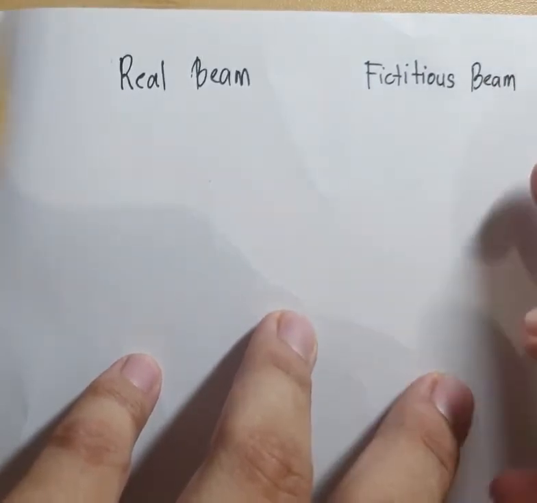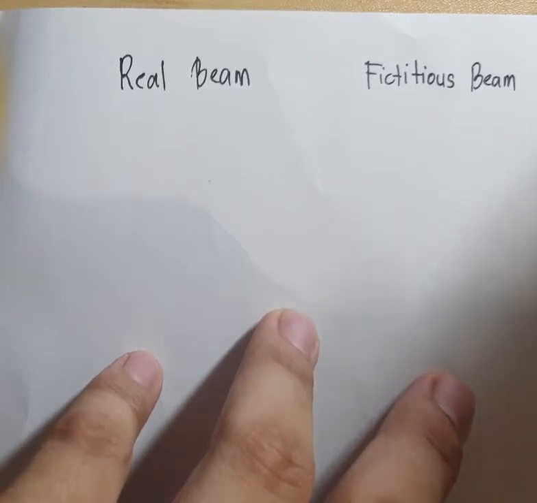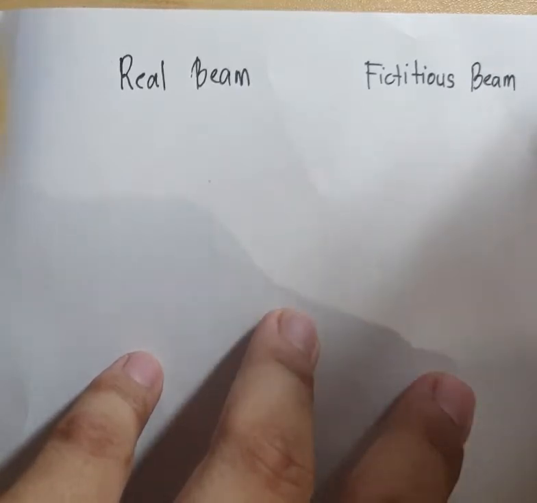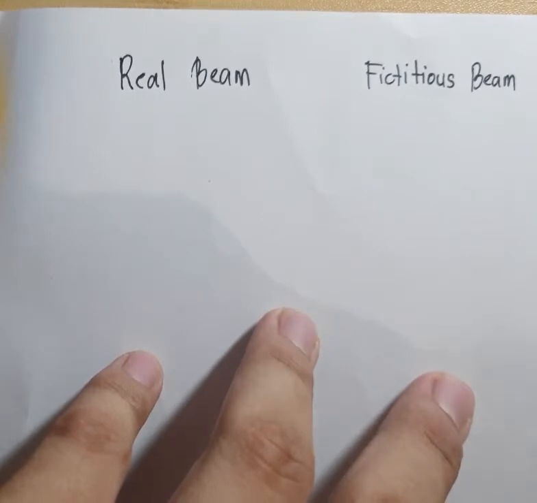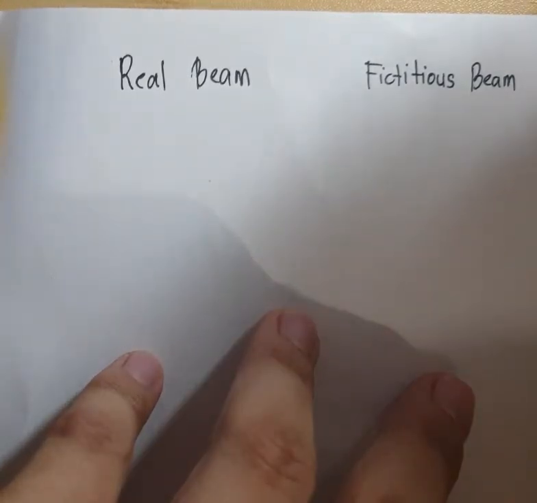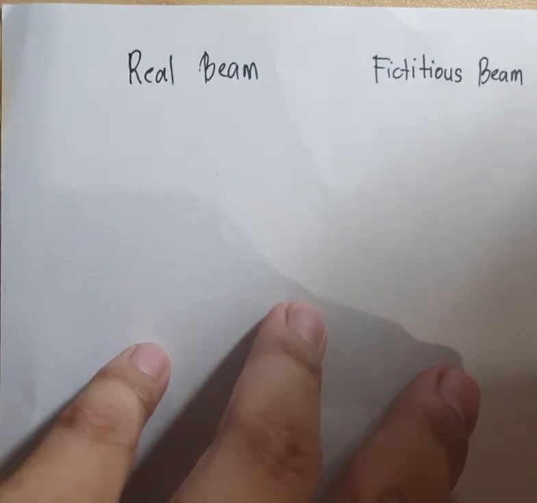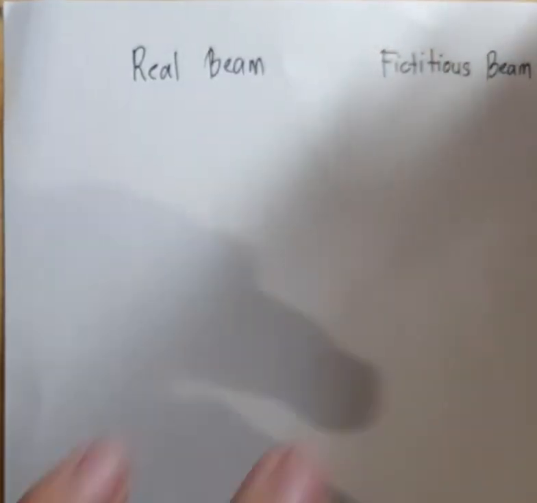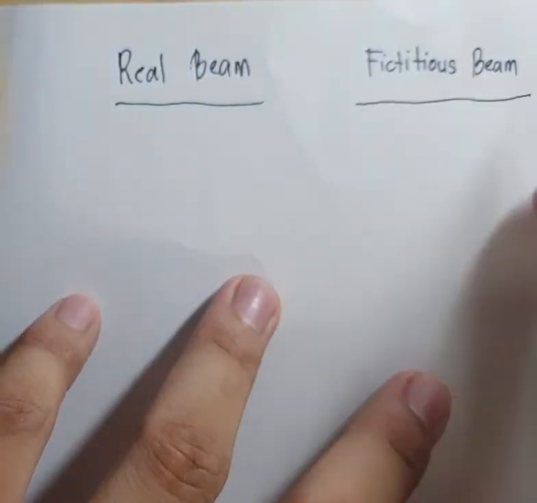From the word fictitious, meaning fictional, not real. It is not a real beam, but it is created so that we can portray the relationship of the load, the shear, the slope, and the moment to the deflection. So, the real beam and the fictitious beam.